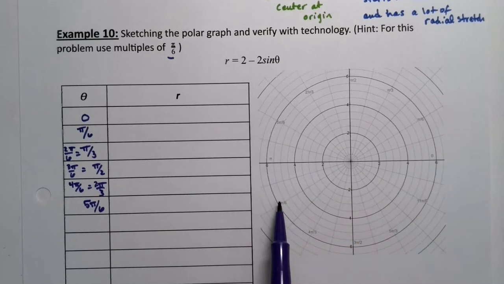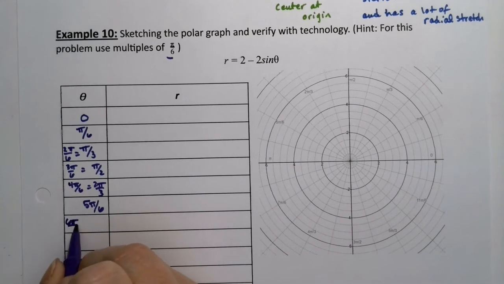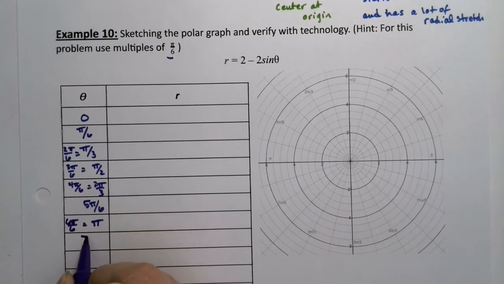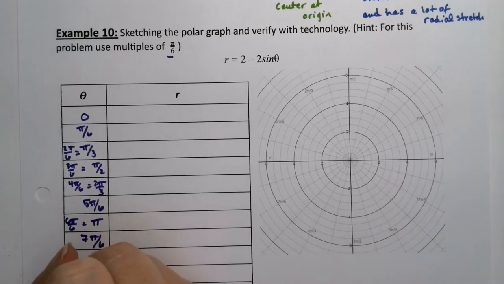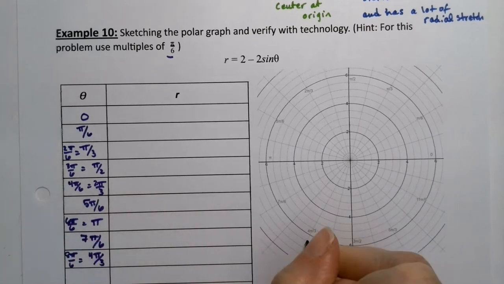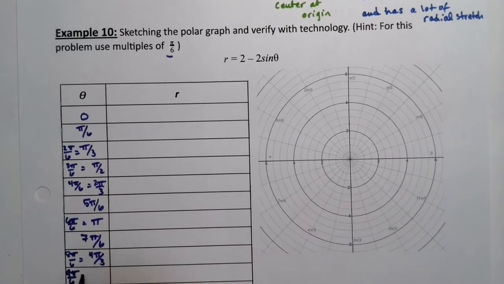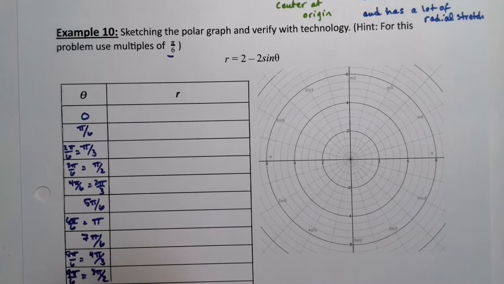Here's 7 pi over 6. So 6 over 6 makes pi. Then 7 pi over 6, no problem. Then 8 pi over 6 is right here. 8 pi over 6 is 4 pi over 3, which is right down here. Then 9 pi over 6 is 3 pi over 2, which is right down here. Then 10 pi over 6 is 5 pi over 3, which is right here.